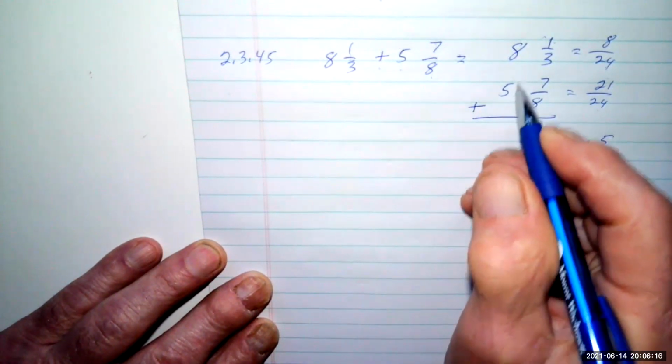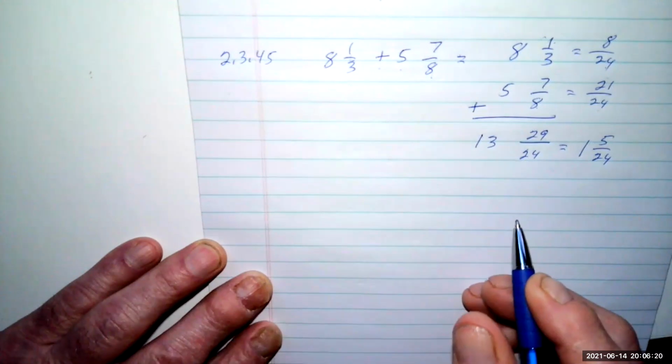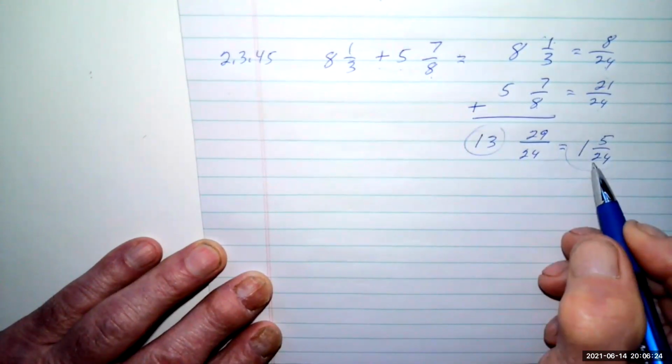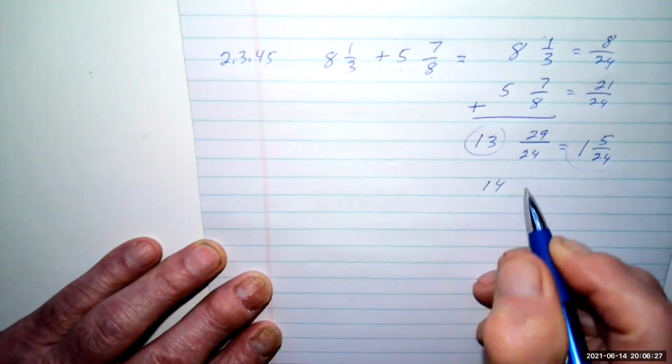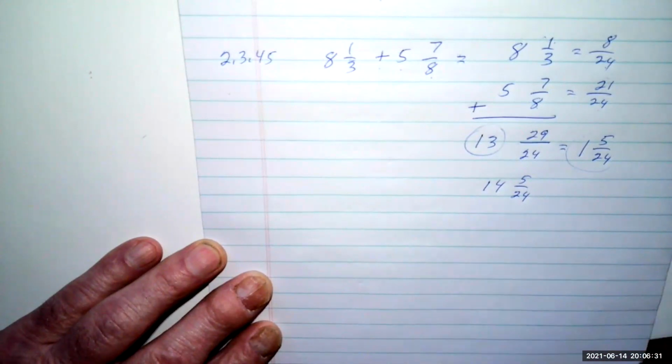Let's go back now. We need to add the whole numbers. 5 and 8 is 13. And to get the final result, we add the whole number result to the mixed number result, which is going to give me 14 and 5/24. Now, if this question allows mixed numbers, then we are done.